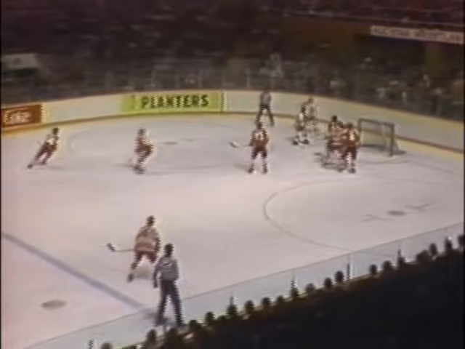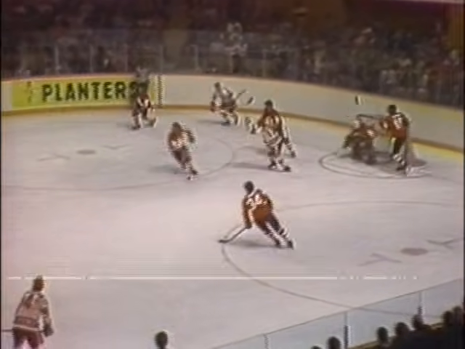Boards takes Kovin into the boards heavily. Soviets get it back to the point. Here's Gusev's shot, and that's wide. Alexandrov at the side in front. Kovin can't handle it, and Gainey comes back. Gainey for Canada. Sittler on the far side with Lanny McDonald. A shot. Kretschak stops it.